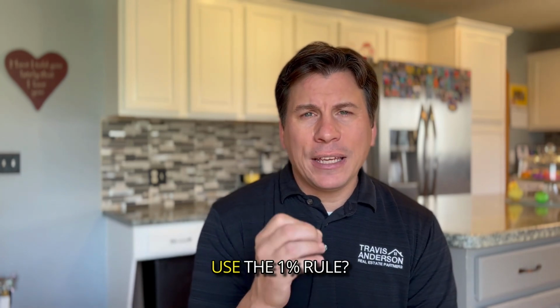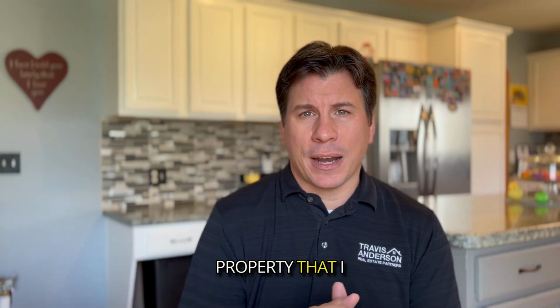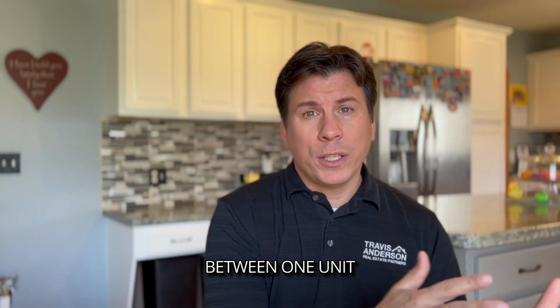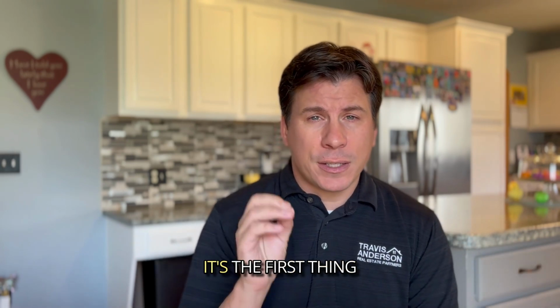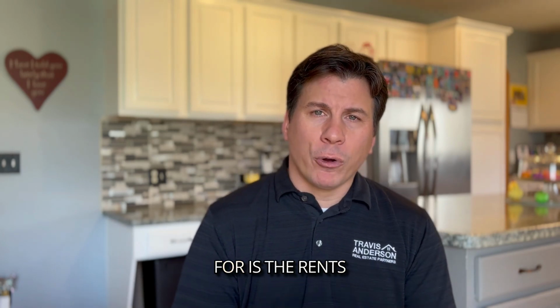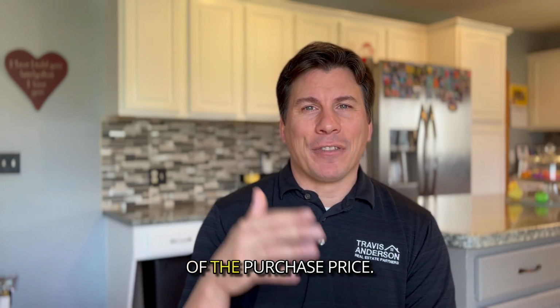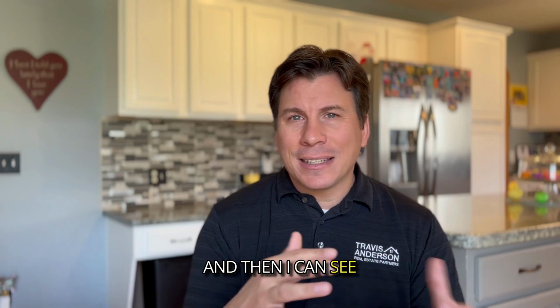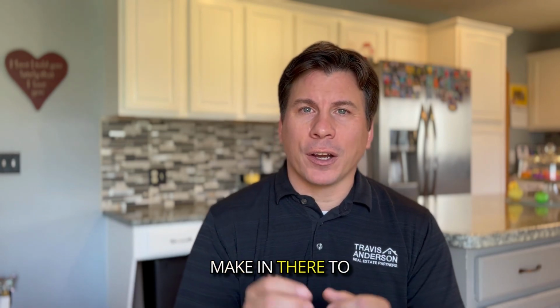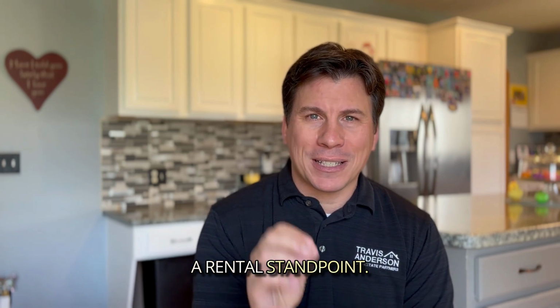Now, how do I use the 1% rule? I use it in every single investment property that I analyze that's between 1 unit and 4 units. It's the first thing that I use to give me a really good gauge. And what I'm looking for is the rents to be about 0.75% of the purchase price. And then I can see if there's any adjustments I can make in there to get that value a little bit better for me from a rental standpoint.